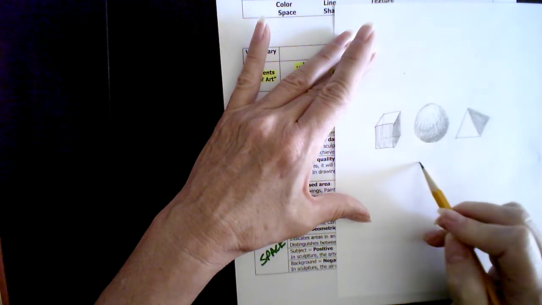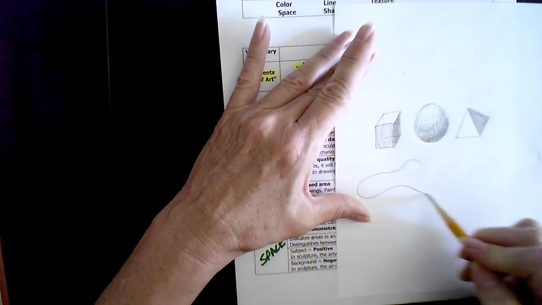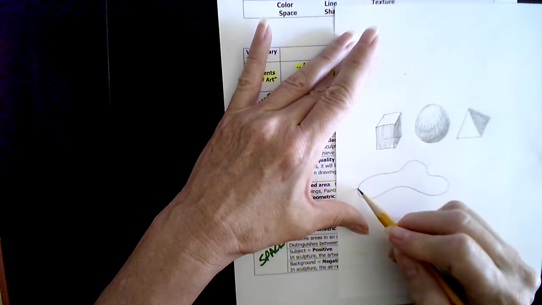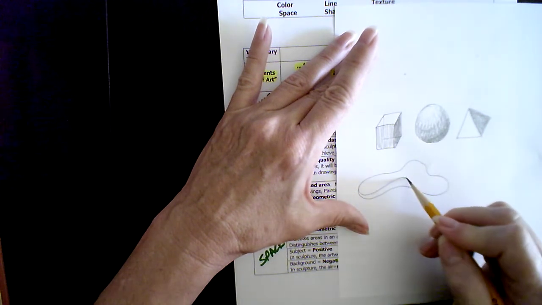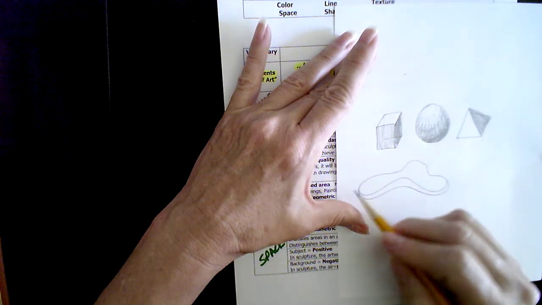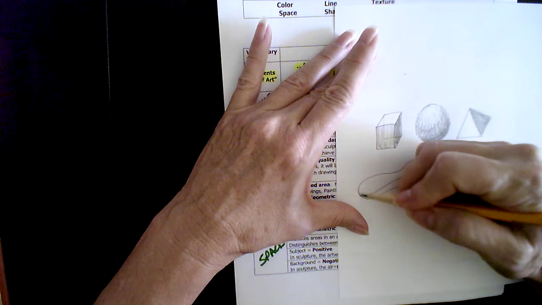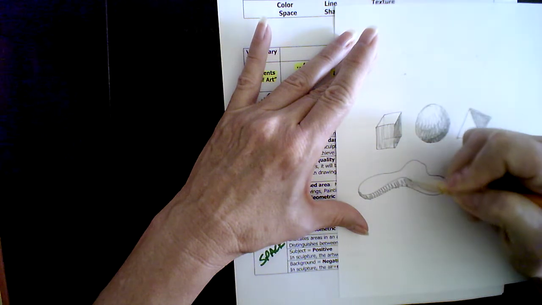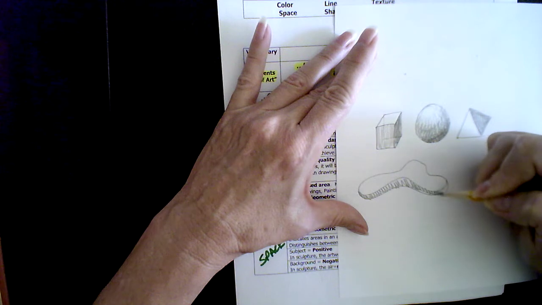Okay, to do an organic form, I just want to start out with an organic shape, and I'm going to take the bottom edge in front of me, and you notice I curved up on the ends here. This is going to be my dark shadow. So I'm going to color in right there.